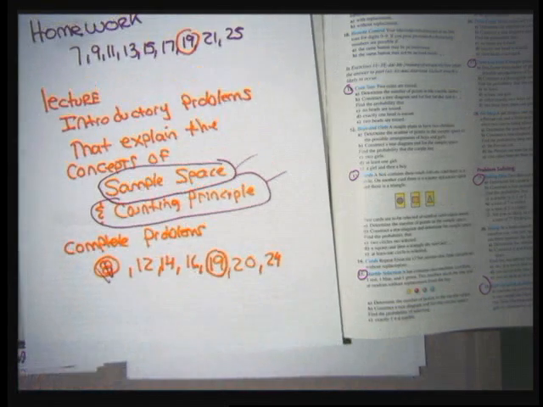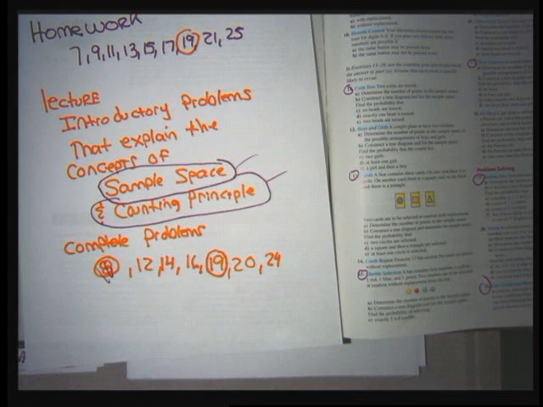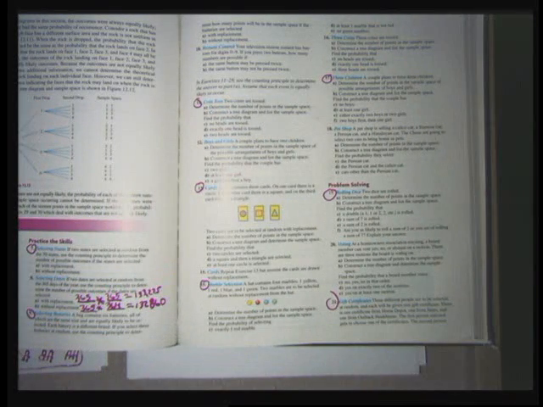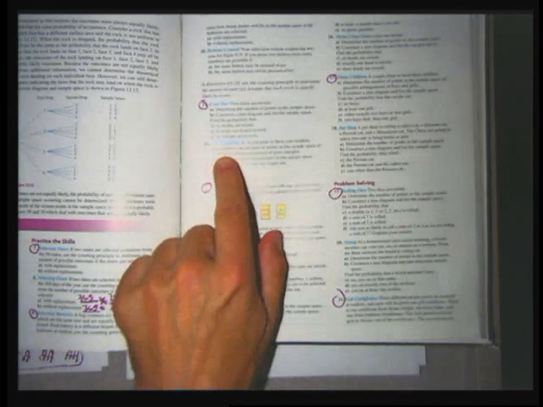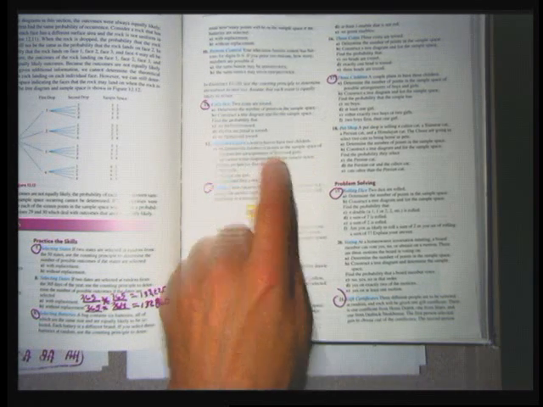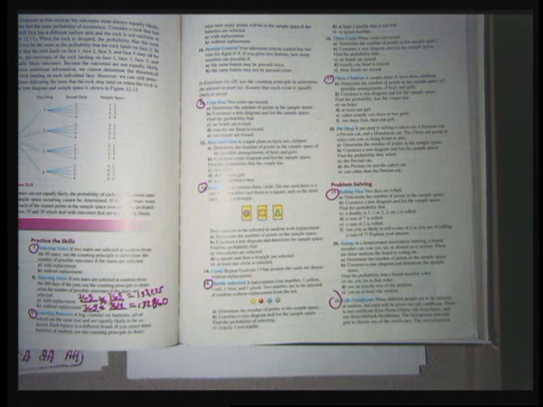Now I'm going to jump over to number 12. And this is a pretty classic problem. So number 12, if I read through it, it talks about boys and girls. It says a couple plans to have 2 children. And first thing it says, determine the number of points in the sample space of the possible arrangements of boys and girls. This sample space is going to look something like my coin sample space.